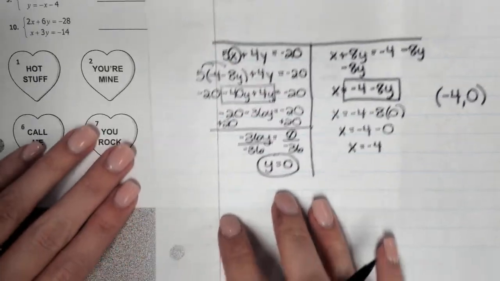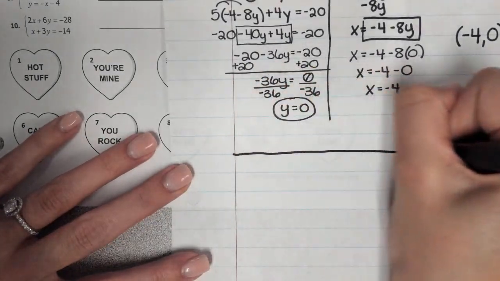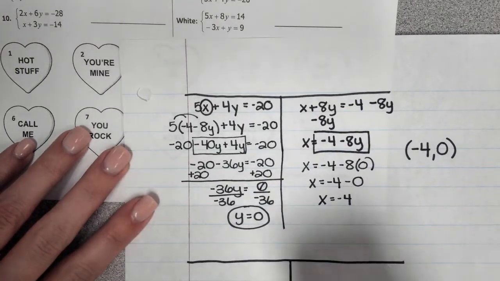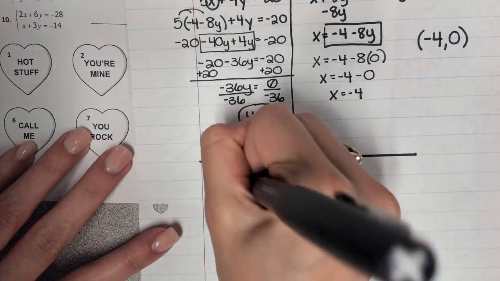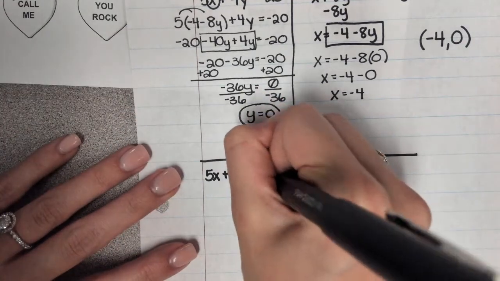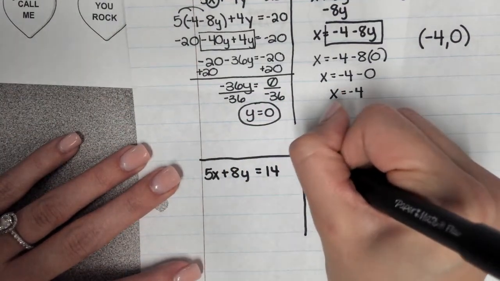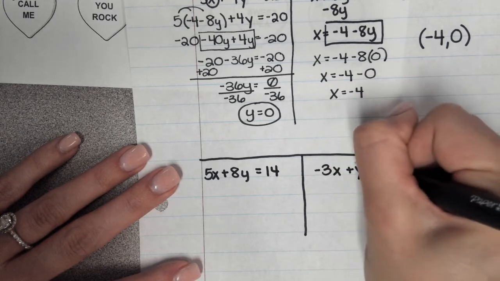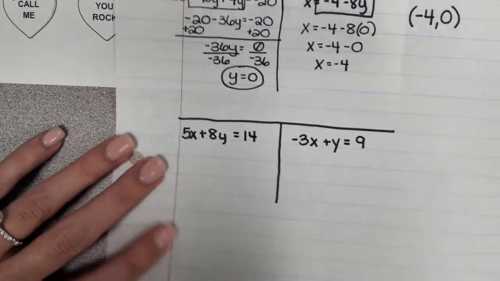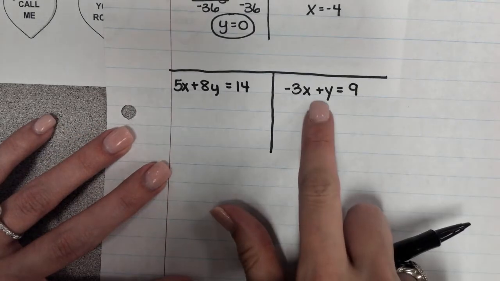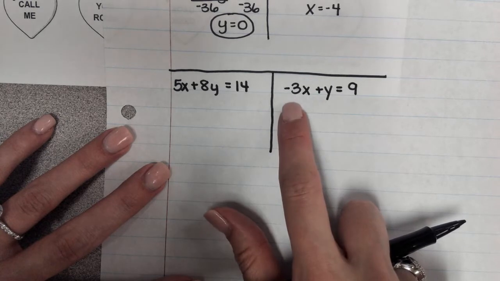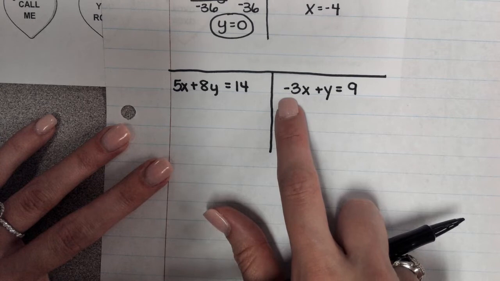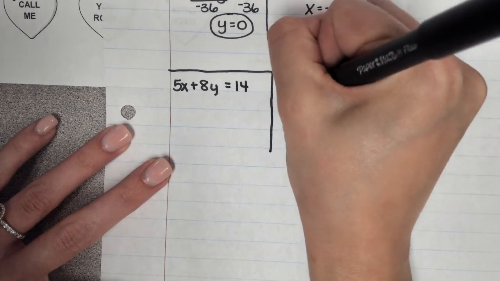Okay, let's jump down to the white. Again, I like to deal with my bad news first. Okay, so my bad news, looking at those two equations, is going to be this 5x plus 8y equals 14. My good news is this negative 3x plus y equals 9. But it's not quite good news yet because I don't have a variable by itself. But if you look at this y, it's almost by itself. I just need to get rid of this minus 3x. So to get rid of a negative 3x, I add 3x.